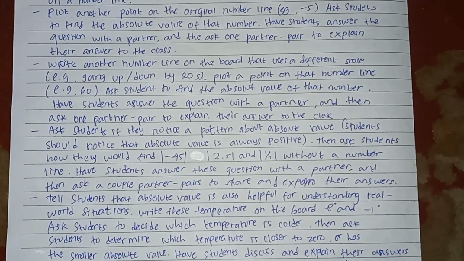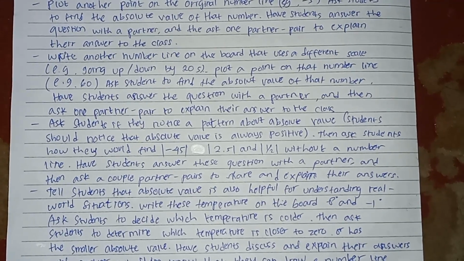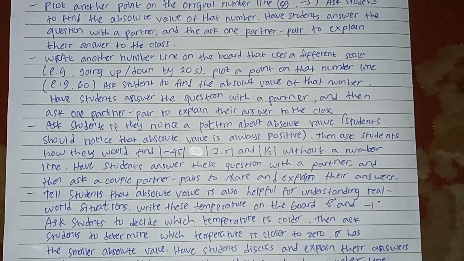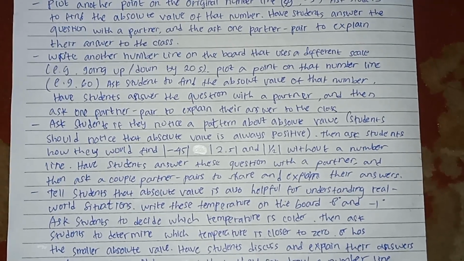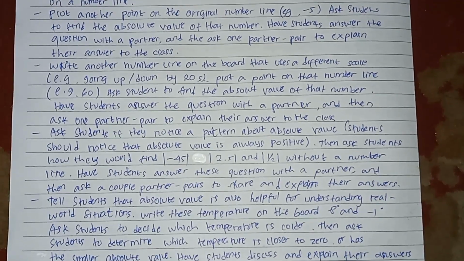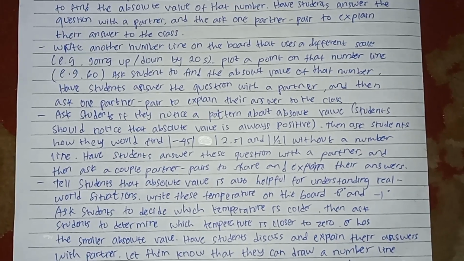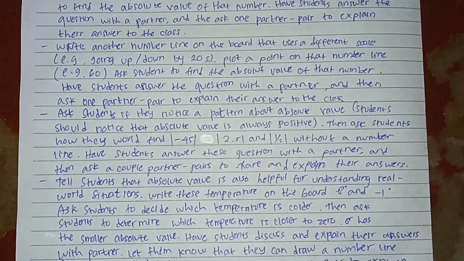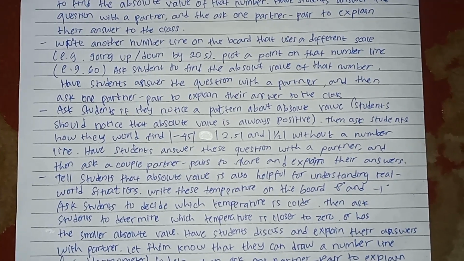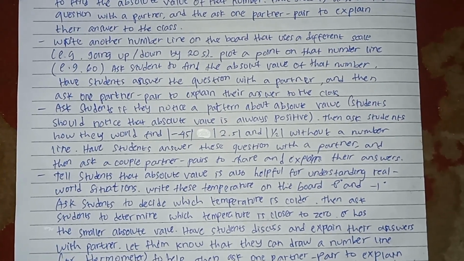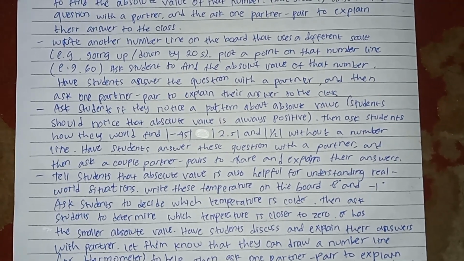Then ask students how they would find the absolute value of -45, 5, and 1 or 2 without a number line. Have students answer this question with a partner and ask a couple of partner pairs to share and explain their answers.